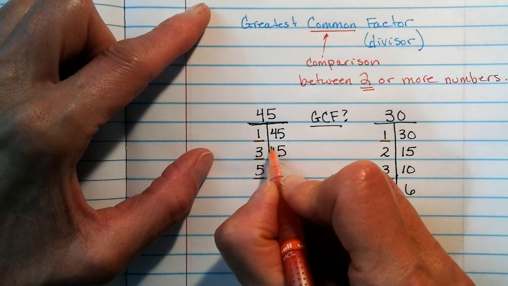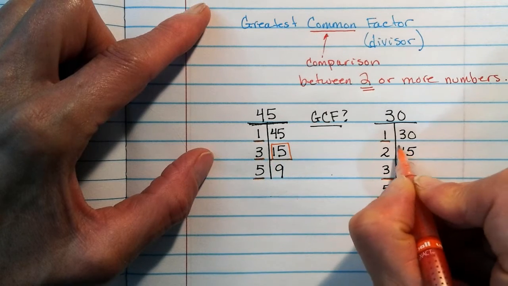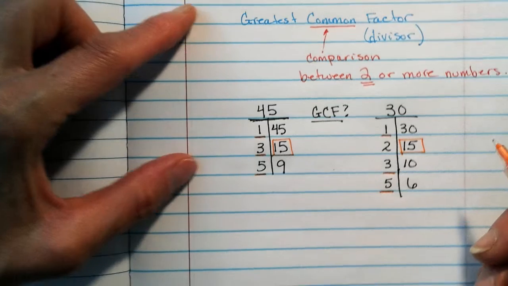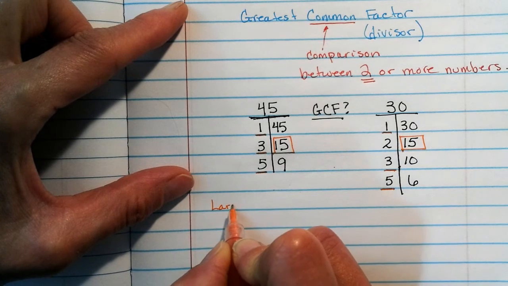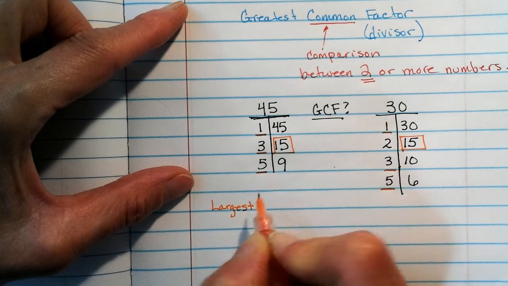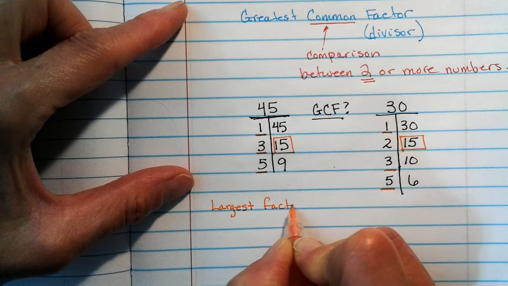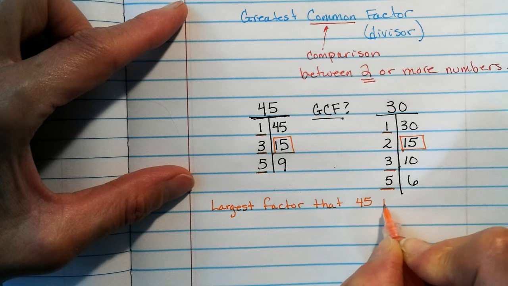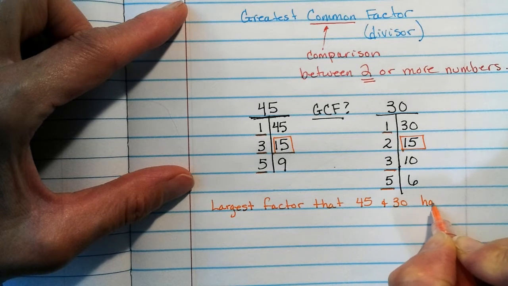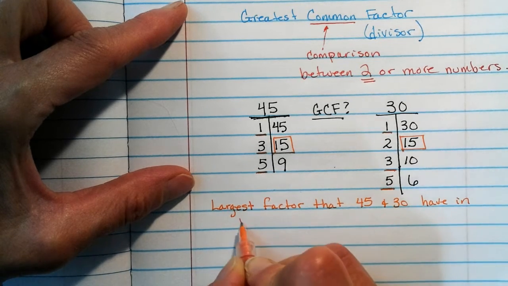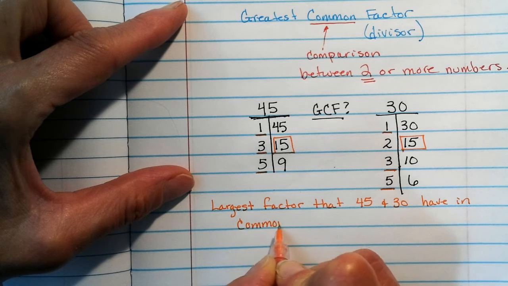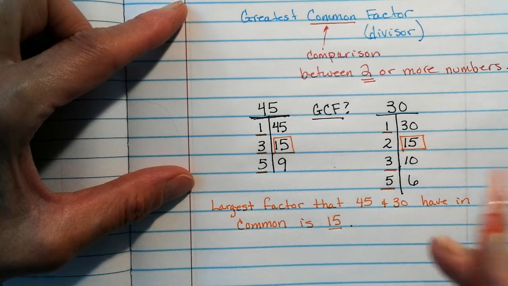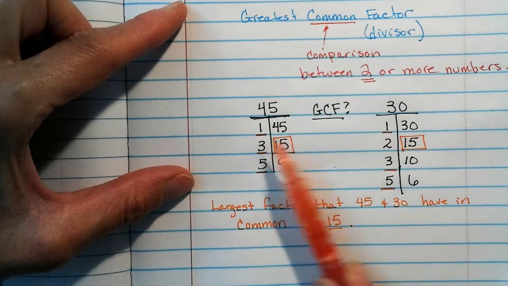But they also have 15 in common. So the largest number they have in common is 15. So the largest factor that 45 and 30 have in common is 15.